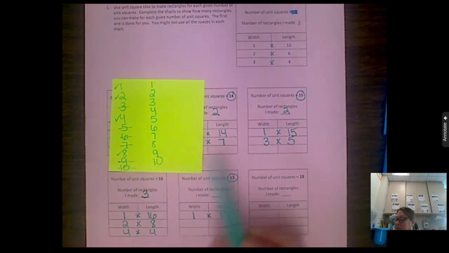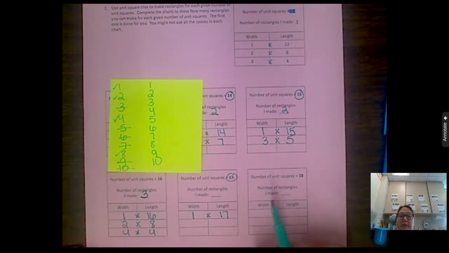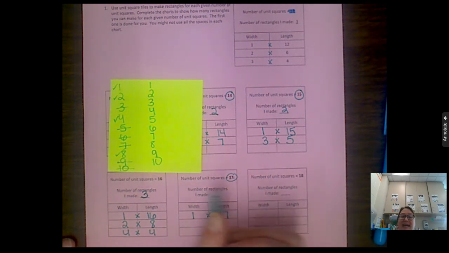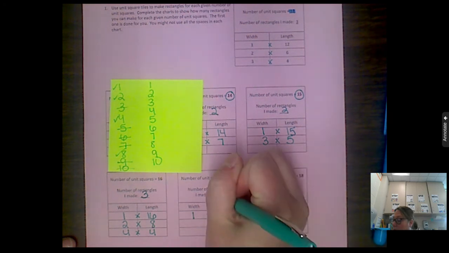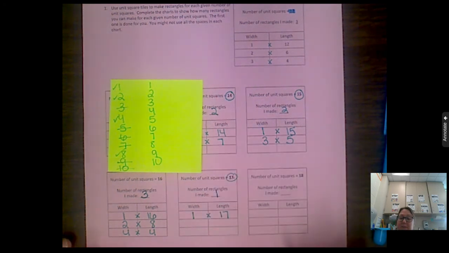There are no other possible combinations. If I went down through my list, or if I'm just really good at my multiplication facts, I know that there's nothing times another number that's going to get to 17. So 1 times 17, that is it. These are the only 2 numbers that I can multiply together to get to 17. So how many rectangles did we make? We made one rectangle, okay?